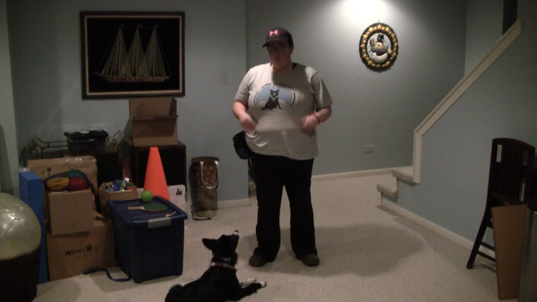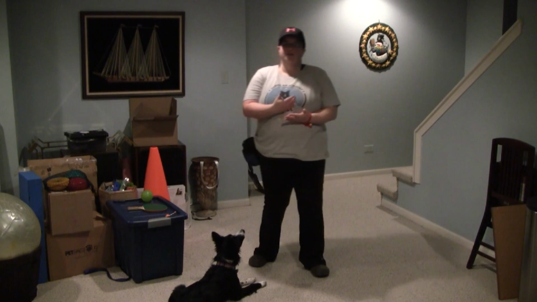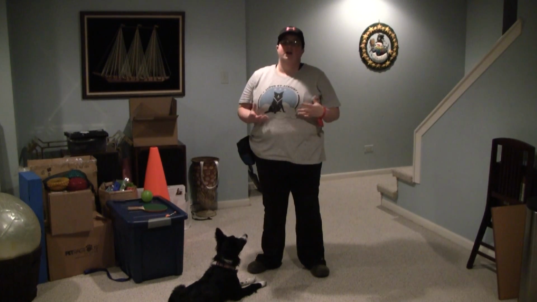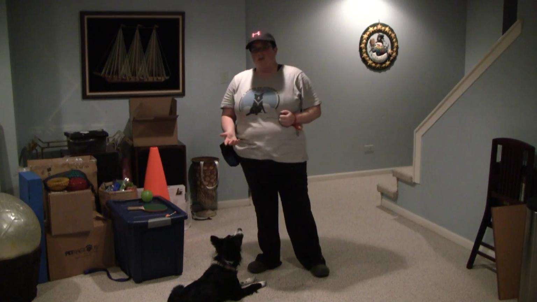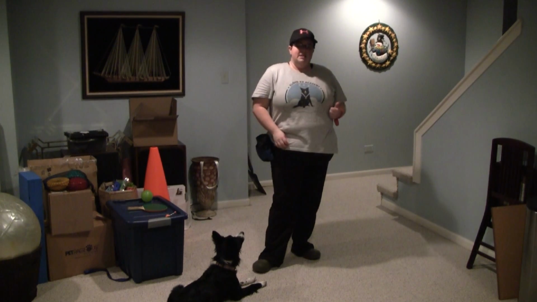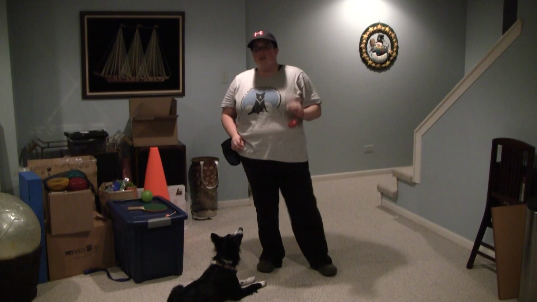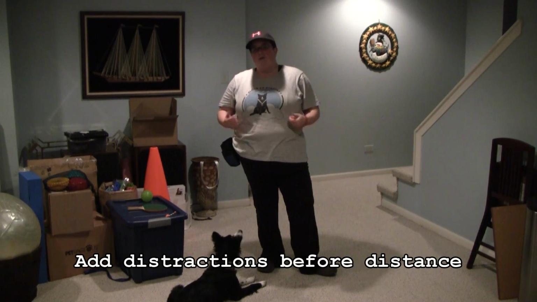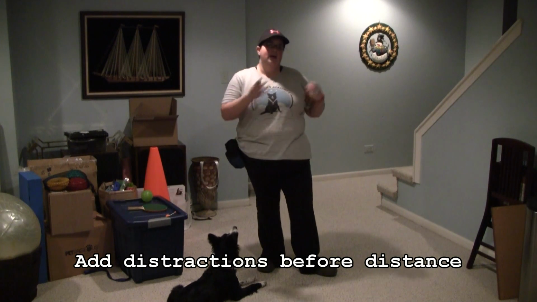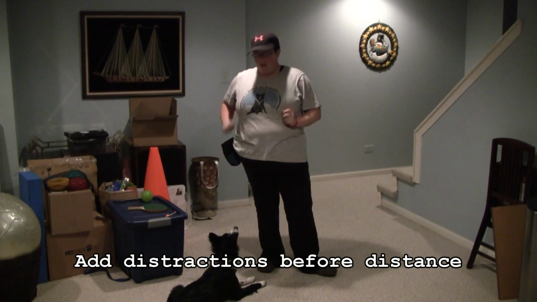With the stays, we want to get the foundation really, really strong before we add too much distance. So if you notice, I really never got more than a few steps away from her. I would say until you can do that really reliably, you don't want to add any more to it. I would rather add distractions before I add more distance to it.